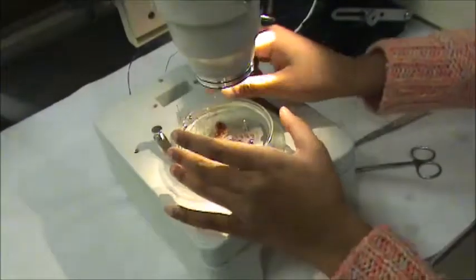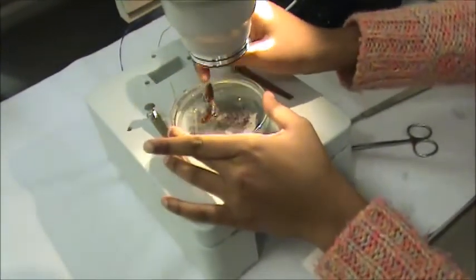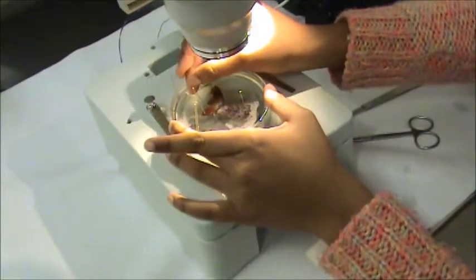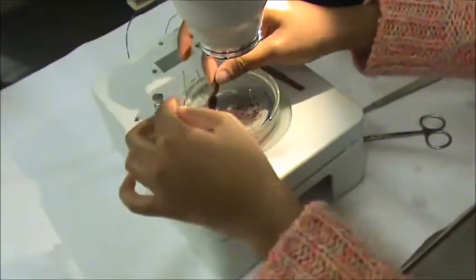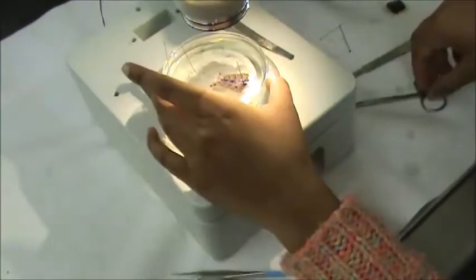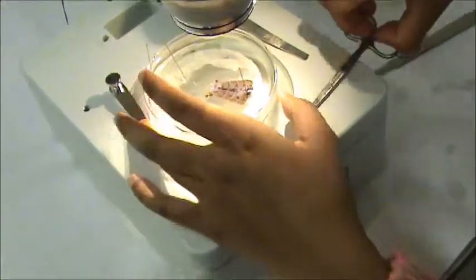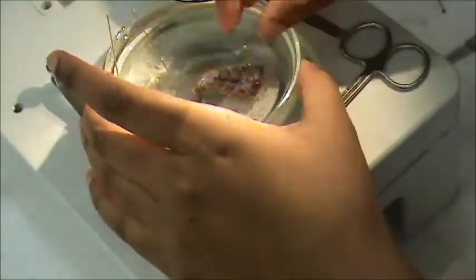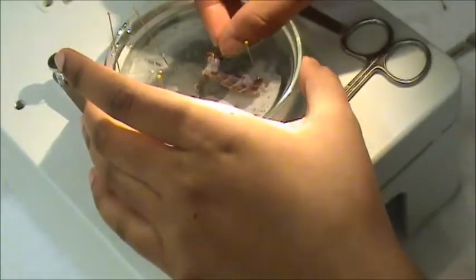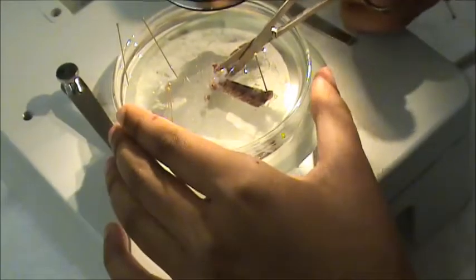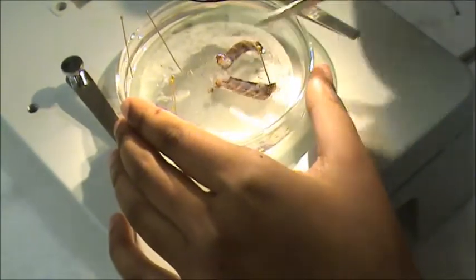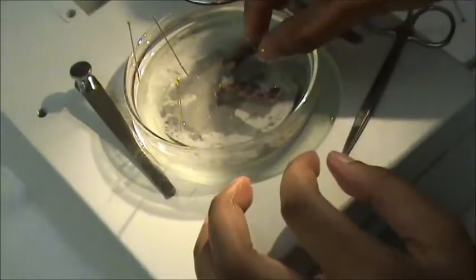So now that we've cut that off, we can get rid of this dead tissue. And then we can separate these two, so we can use one half for another dissection or preparation. Didn't cut this all the way. There. You can take this half and put it in some saline.